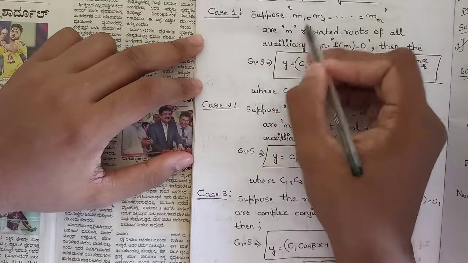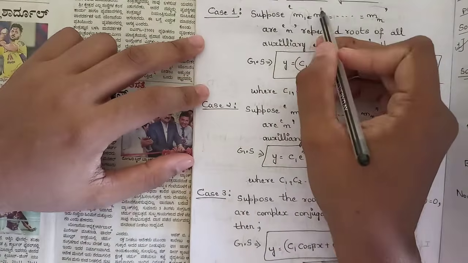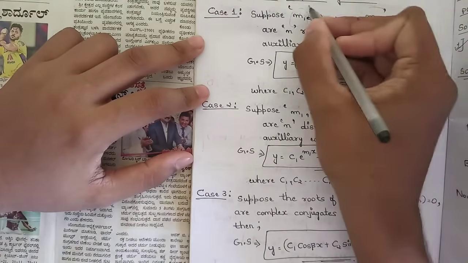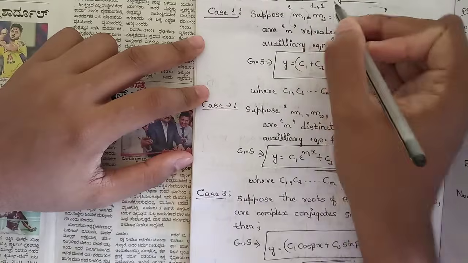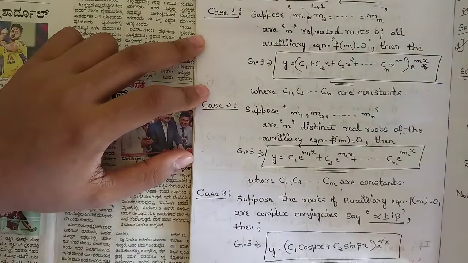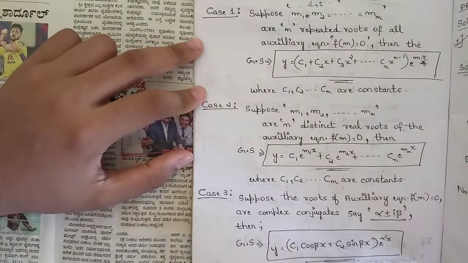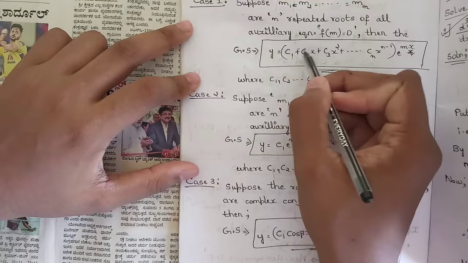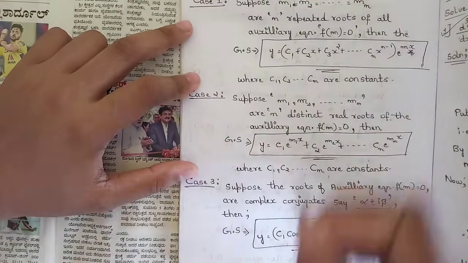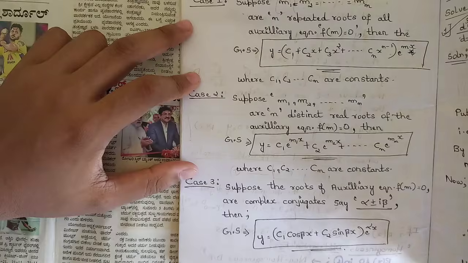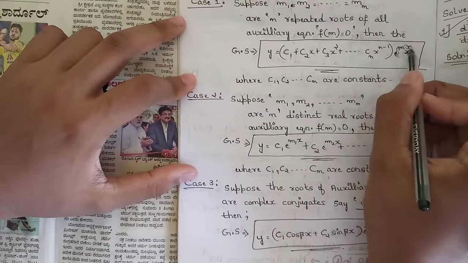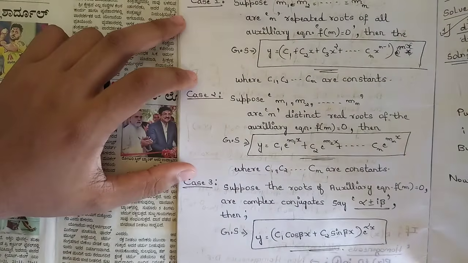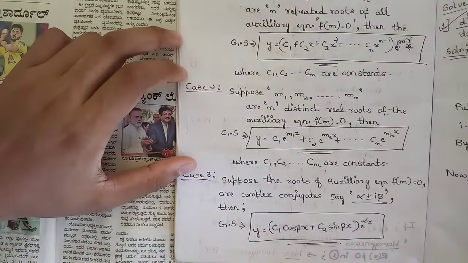These are the roots, m1, m2 up to mn. In case all of the roots we get are equal, for example, if you got the roots as 1 comma 1, since these two roots are the same, we can represent it in a general solution as c1 plus c2x plus c3x square up to cn x to the power n minus 1, into e power mx. This is the way we write the equation. So this is the first kind of case.